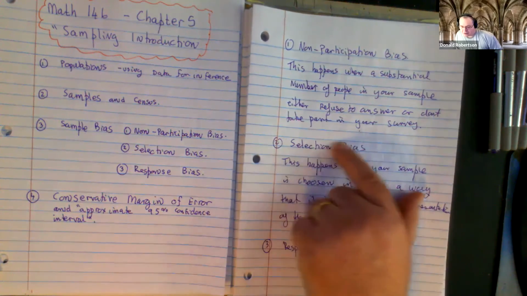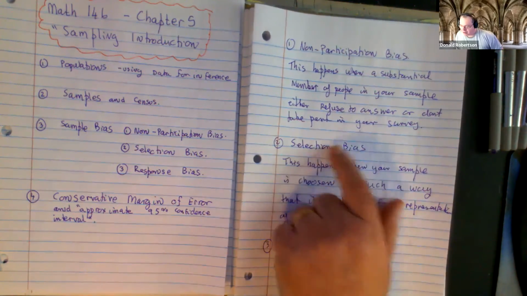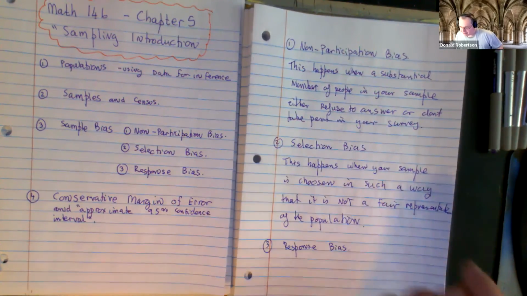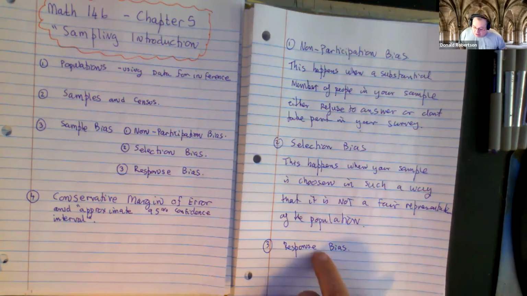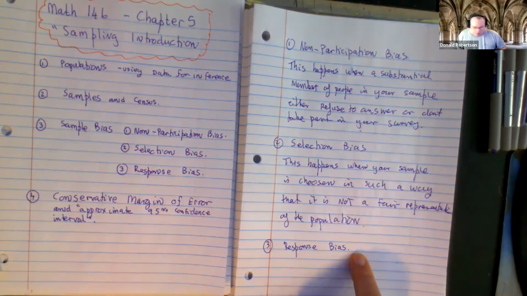You can certainly be careful about selection bias. Can't you just make sure that when you pick a sample, it's a fair representation of what the population looks like, right? So don't just pick basketball players, or don't just pick females, or whatever it is. Don't pick people outside a gun shop if the question is about guns, right? All those kind of things. You can avoid that. Response bias is one of the hardest ones to remediate against, but it can be done.